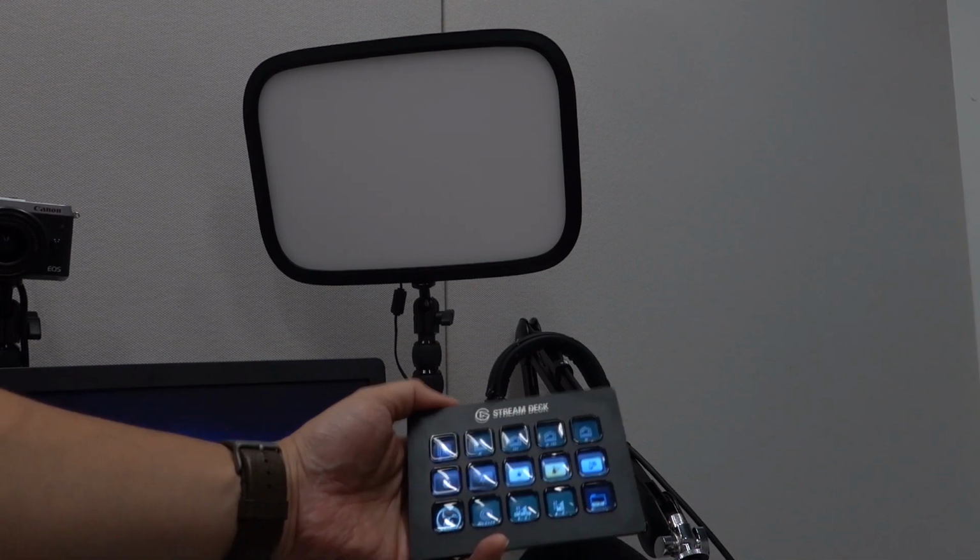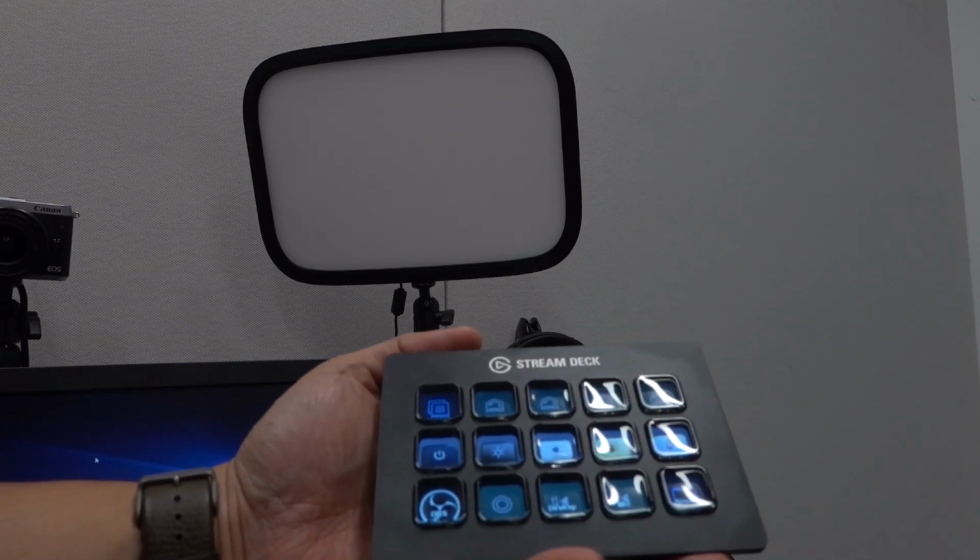So in this video, we'll see how the Stream Deck can actually be used very efficiently to control the lights either before or during recording. It's a bit hard to set up to see the whole scene, so I've set up the camera to look at the Stream Deck, and I'm just going to hold the Stream Deck in front of the camera so that you can see what's going on.